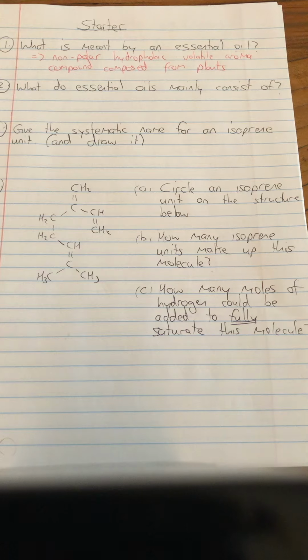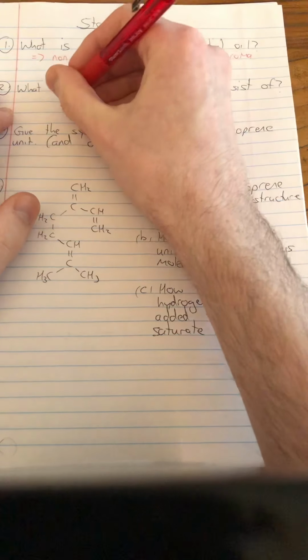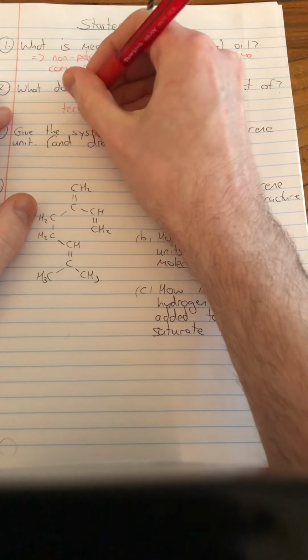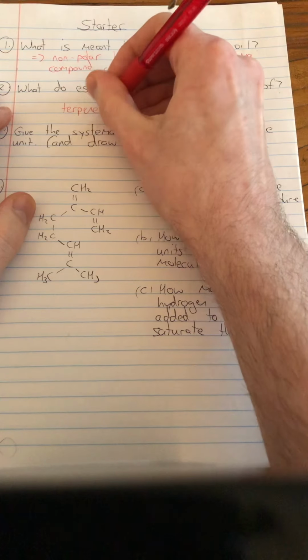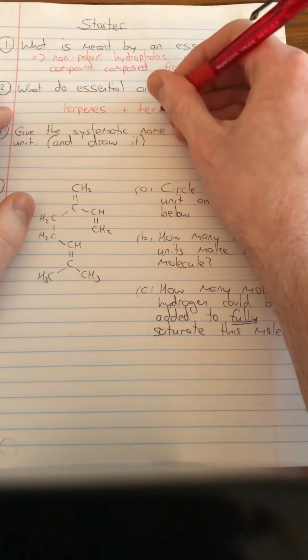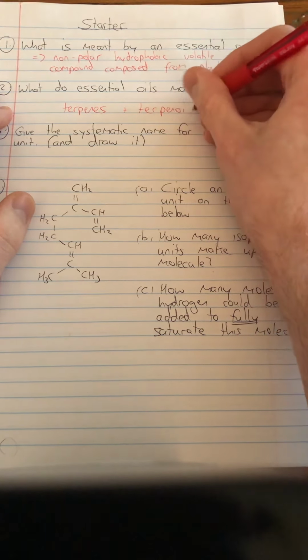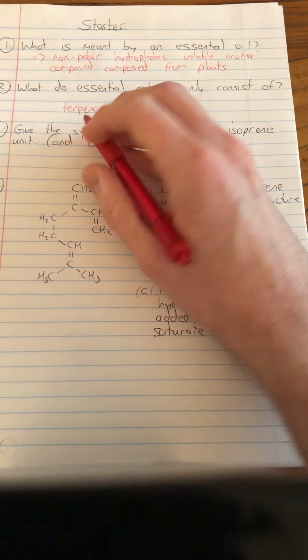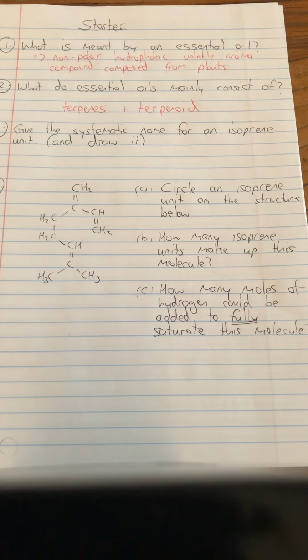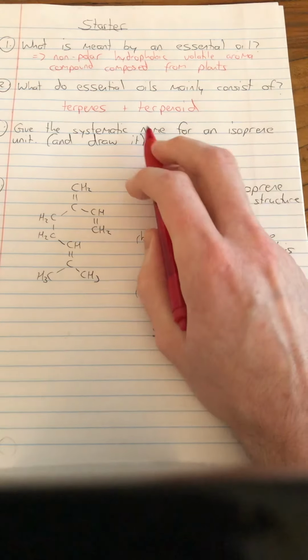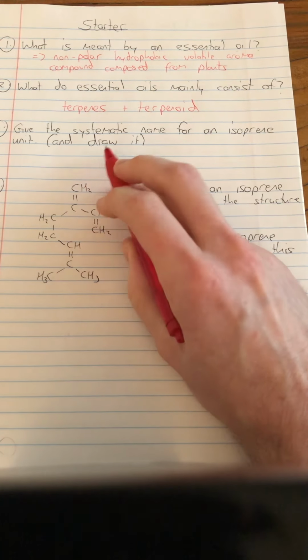What do essential oils mainly consist of? Well, you should know this: terpenes and terpenoids. Remember, a terpenoid is an oxidized, oxygen containing terpene. Okay, give the systematic name for an isoprene unit and draw it.